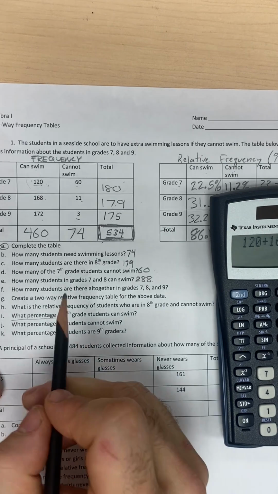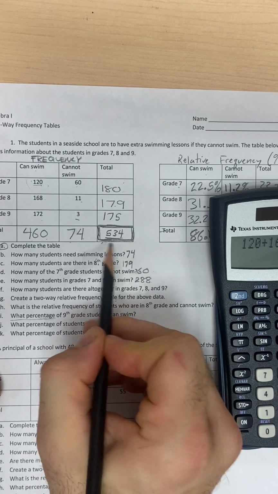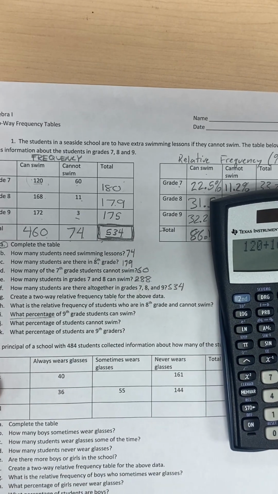And then the last question is, how many students are there altogether in grades 7, 8, and 9? Well, we answered that one right here. The total number of students in this sample is 534.